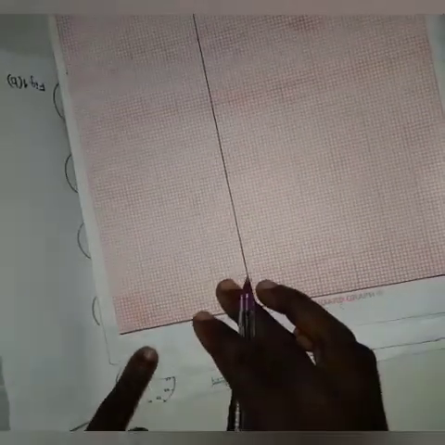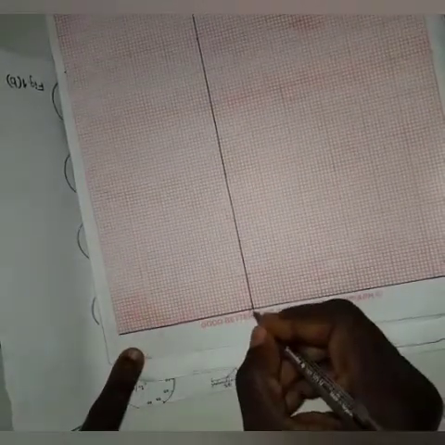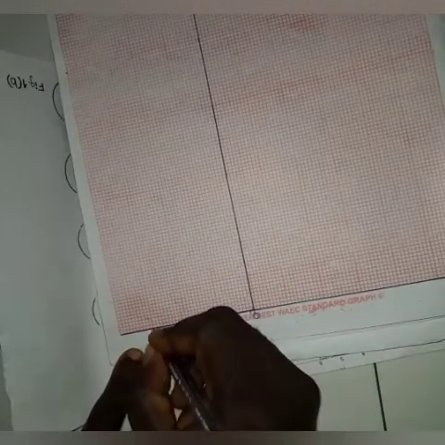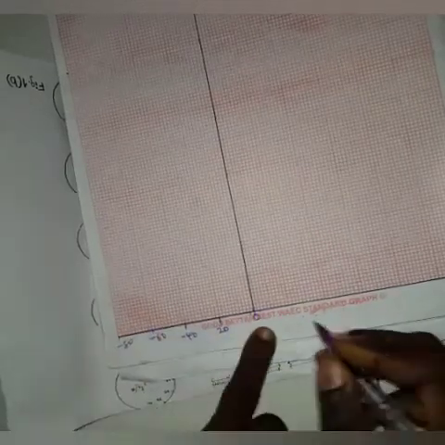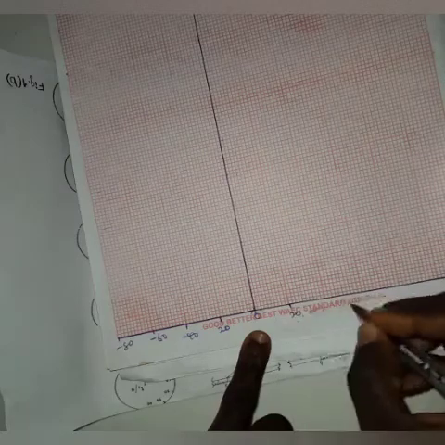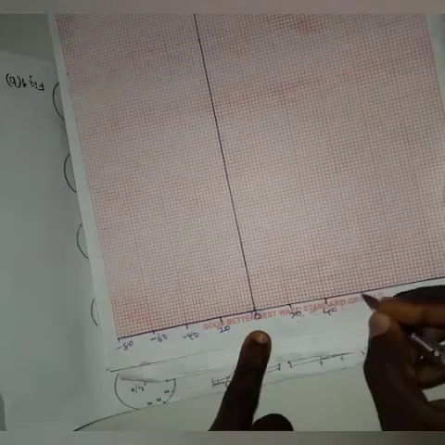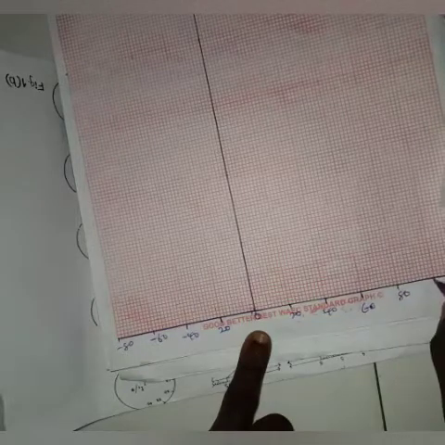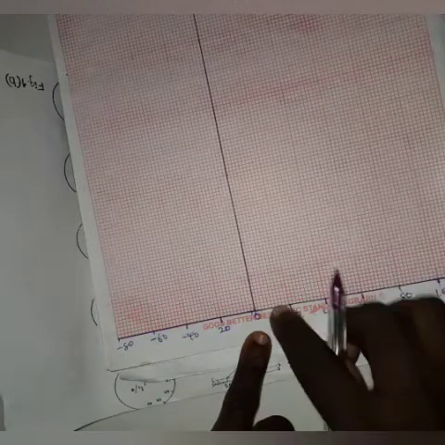So I cannot label my axis as. So here I'm starting from 0. This is going to be minus 20, minus 40, minus 60. You can even extend it to minus 80. I'm going to have 20, 40, 60, 80, 100 is enough. So we can go up this way.